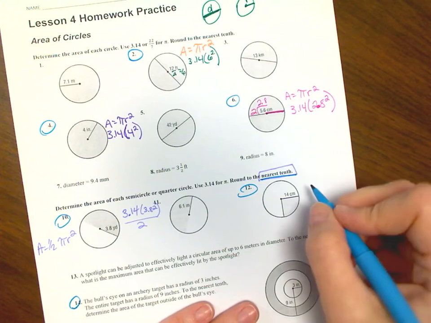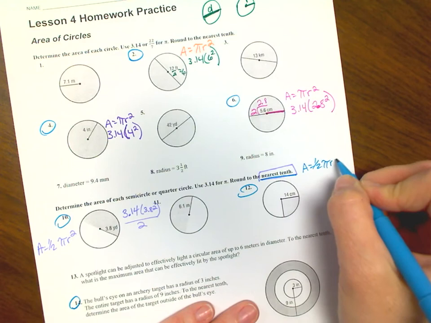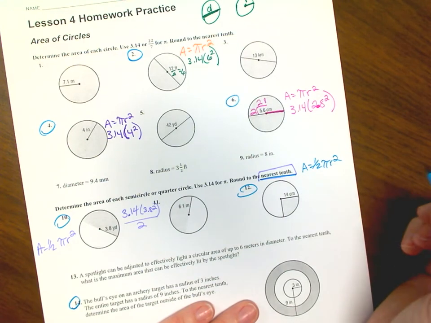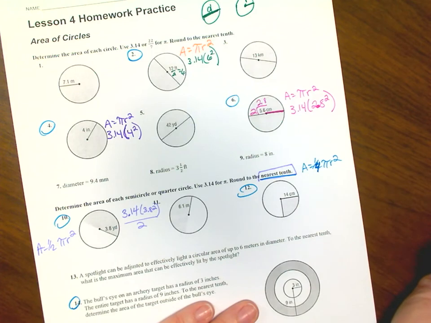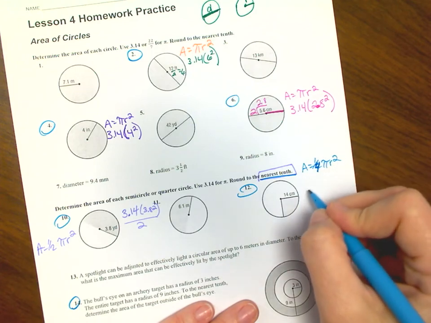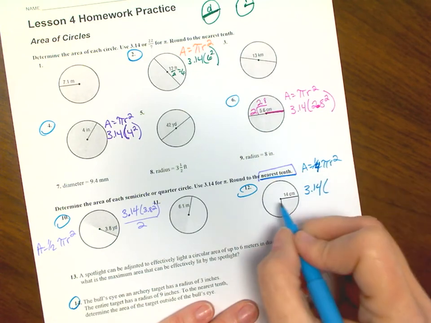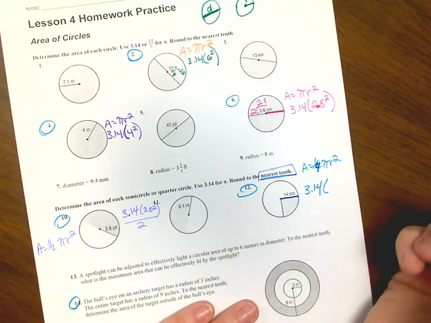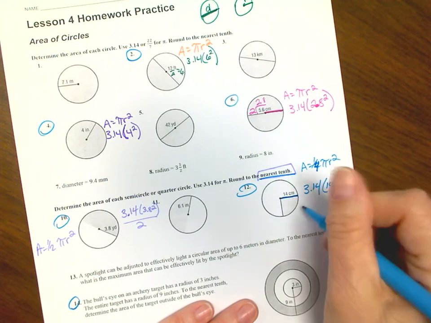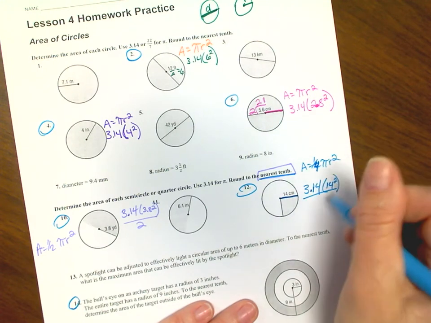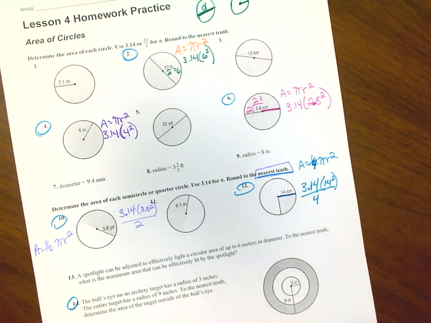Okay, this one is your quarter circle. So remember it was A equals 1/4 pi r squared. I'm going to divide by 4 at the end. So I have 3.14 times r squared. They did give me my radius. So 14 squared. And at the end, when you do all this together, divide by 4. And remember, it's going to be centimeters squared.